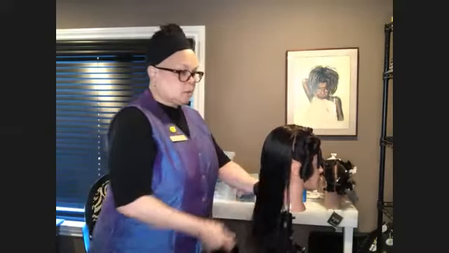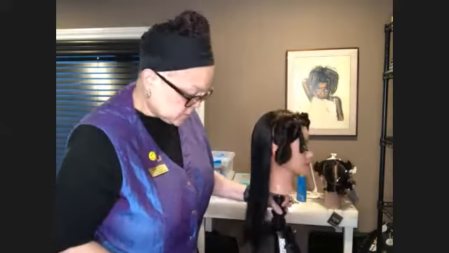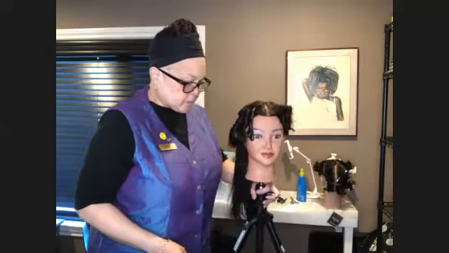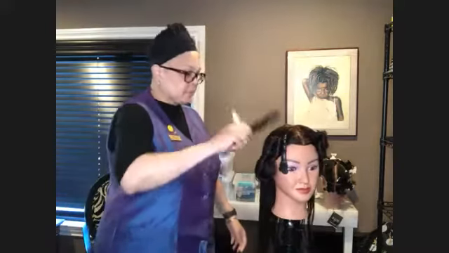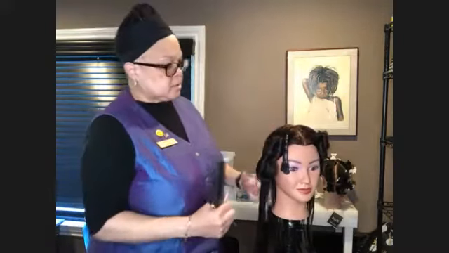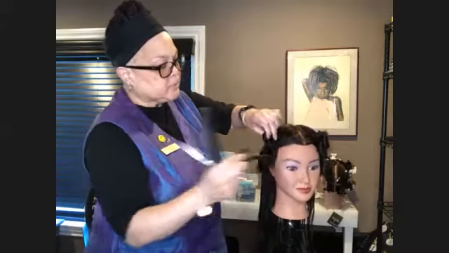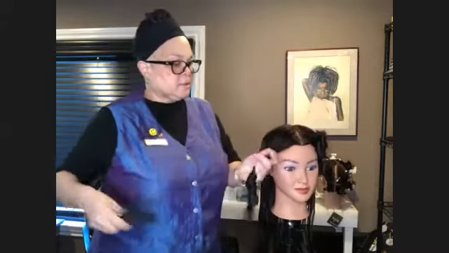Okay. So that's my back. So now we'll do the side. So remember we talked about taking some previously cut hair and some hair to be cut. So previously cut hair is in the back, hair to be cut in the front.